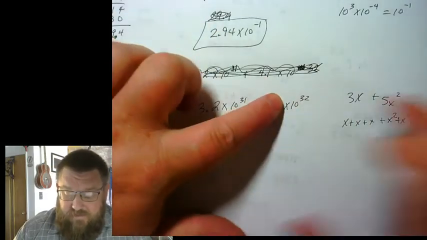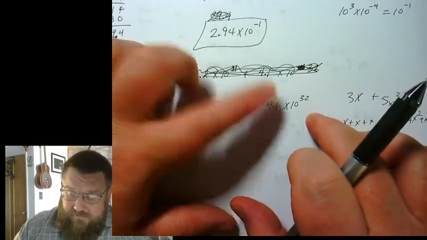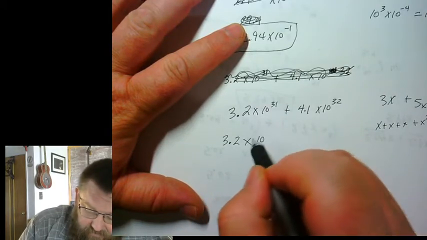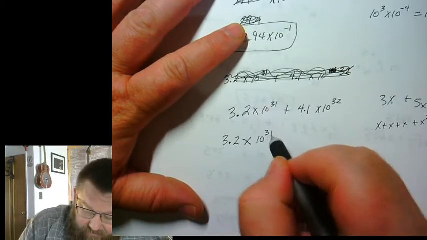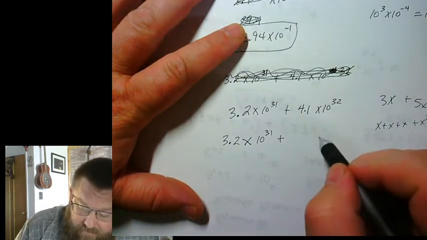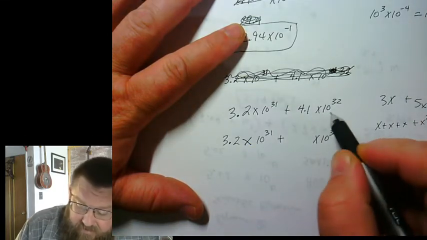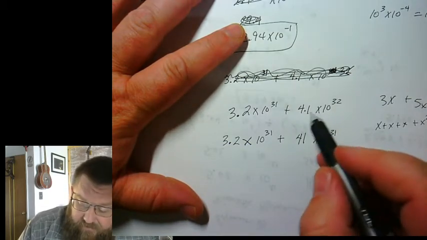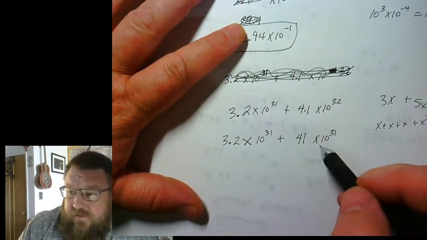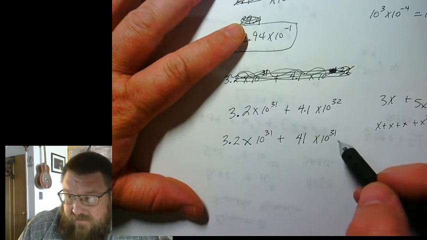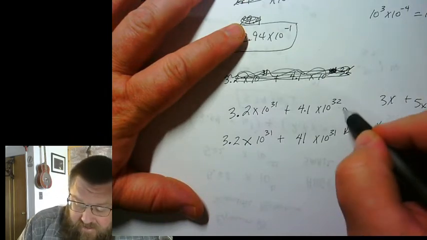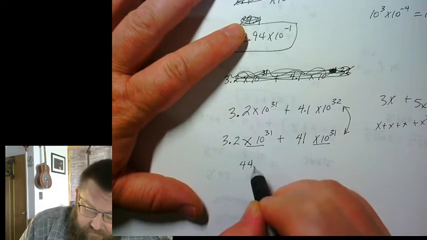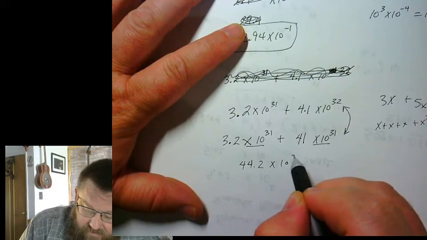Now I'm going to do, let's change this one. Let's make that into a 31. So this is 3.2 times 10 to the power of 31. And then, now, if I make this times 10 to the 31, didn't I make that smaller? So that means I have to make this bigger. Those two numbers are equal. 4.1 times 10 to the 32 is the same as 41 times 10 to the 31. These are the same, do you see? And I made them the same so that now I have like terms. So this is going to be 44.2 times 10 to the power of 31.